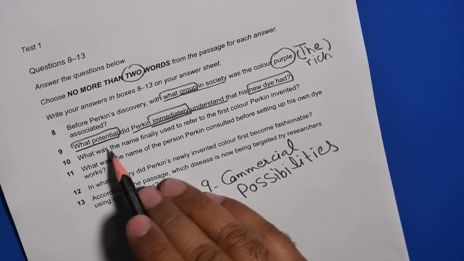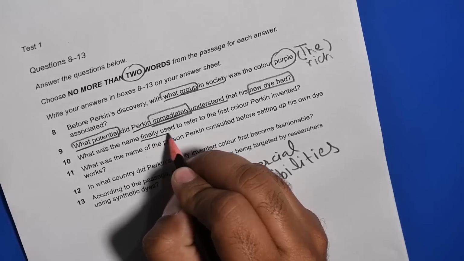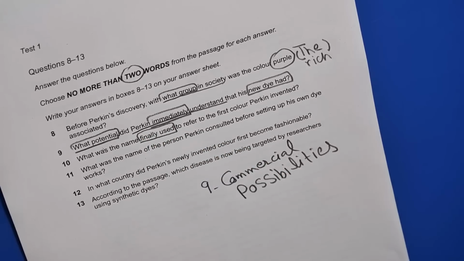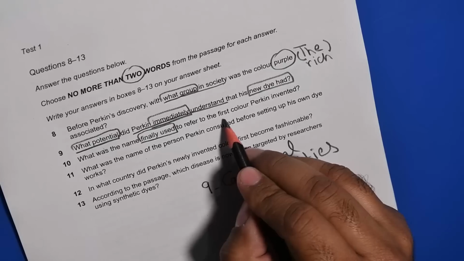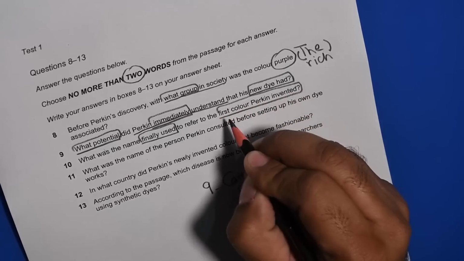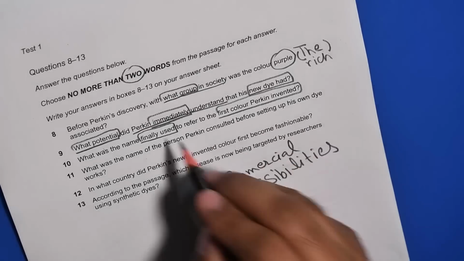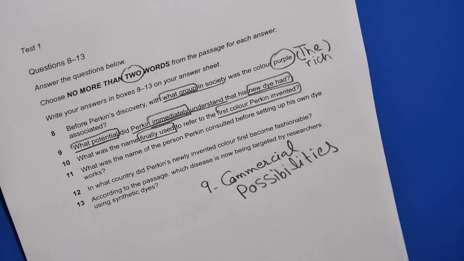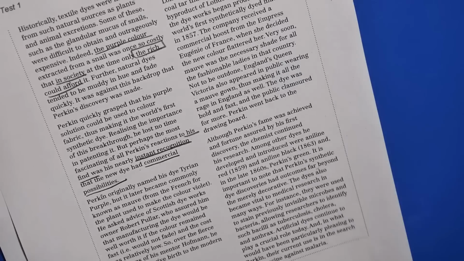Question number 10. What was the name finally used? Now when they say finally used, they may tell us firstly it was called, then at the end people started calling it and all that. What was the name finally used to refer to the first color Perkin invented? Lastly, what did they start calling it? What was the name finally used? It means there can be a trap. All right, let's go on.